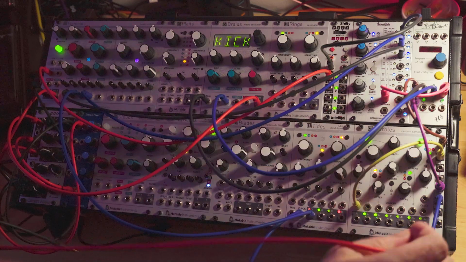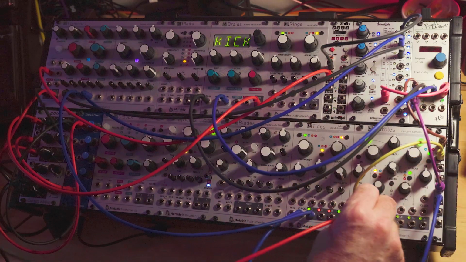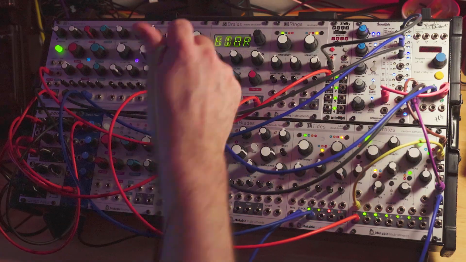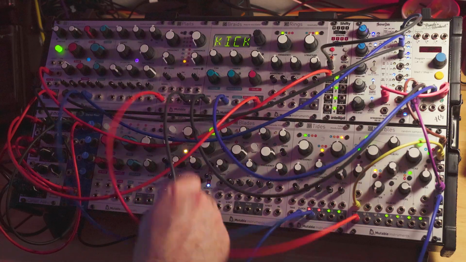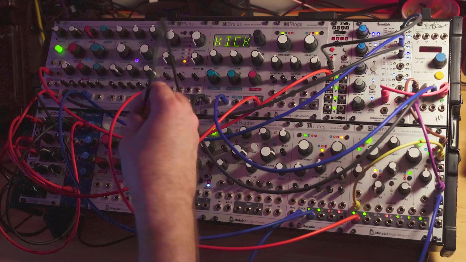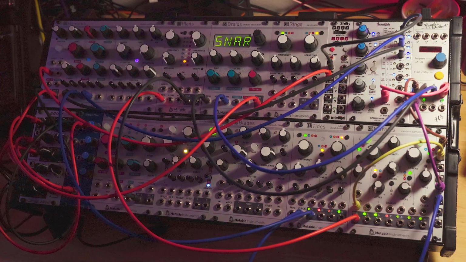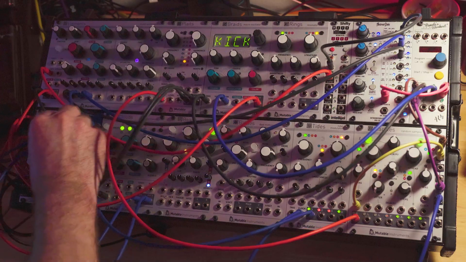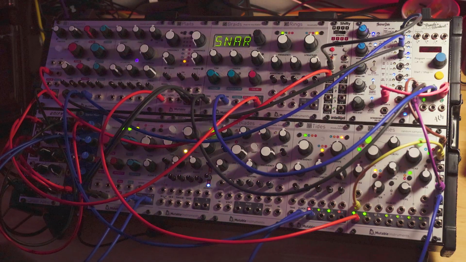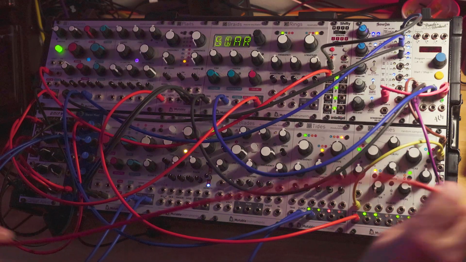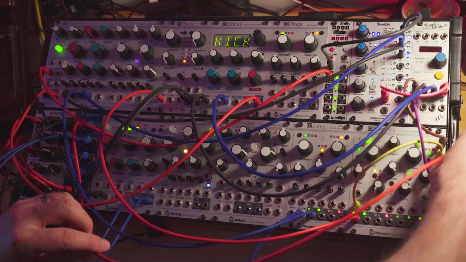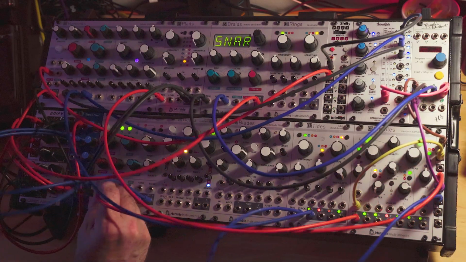How about starting with Plates? I have Marbles clocked here, so I'm going to take an output of Marbles, this trigger output here, and put it into the trig of Plates. And then we're going to take the output of Plates and put it into Clouds here. But first, let's just put it right into Clouds for now and see if we need to do something different with it later. Let's make sure that Clouds is clocked. So I'm going to take this 16th note clock here and put it into the trig input of Clouds.